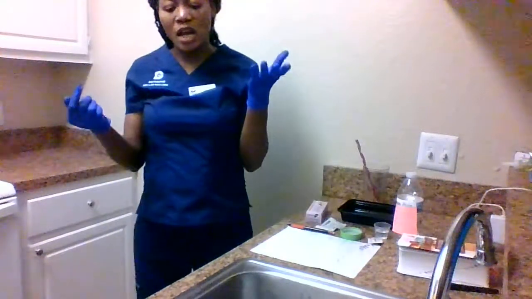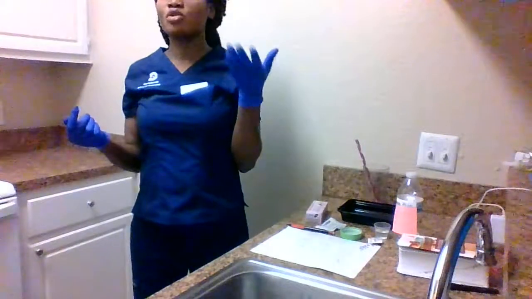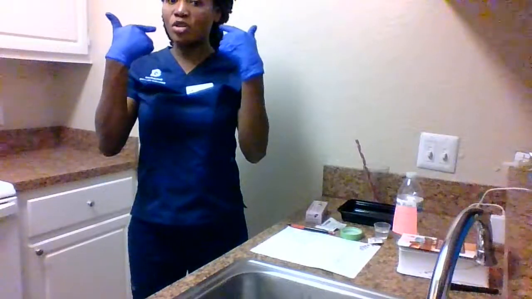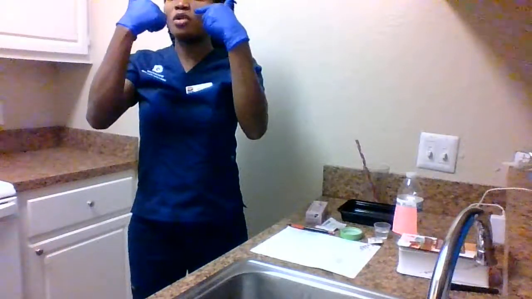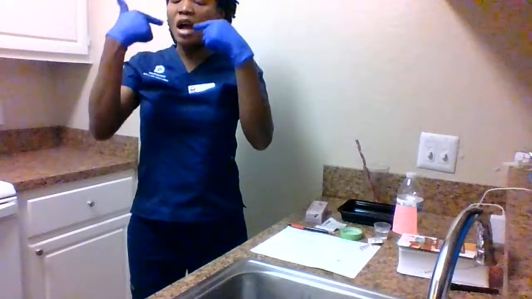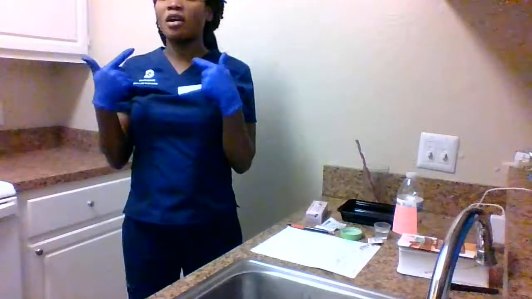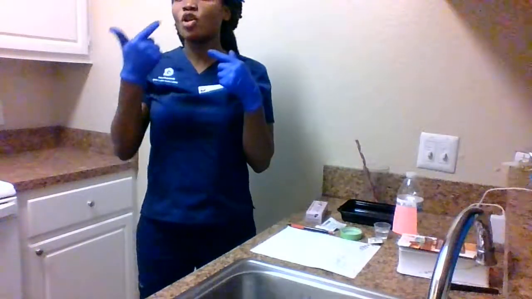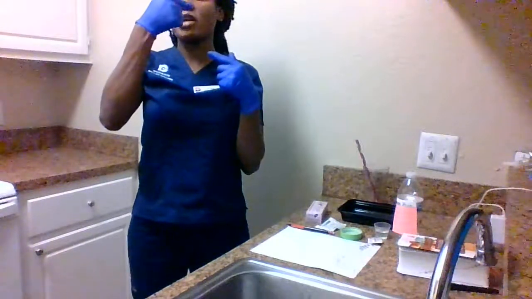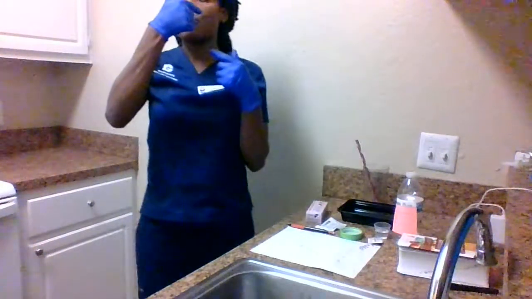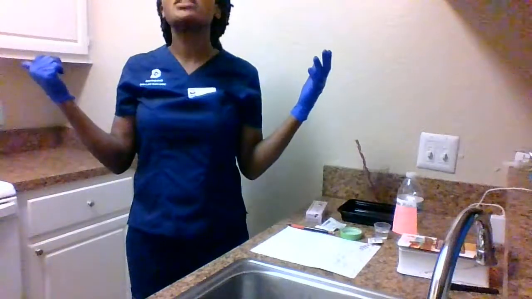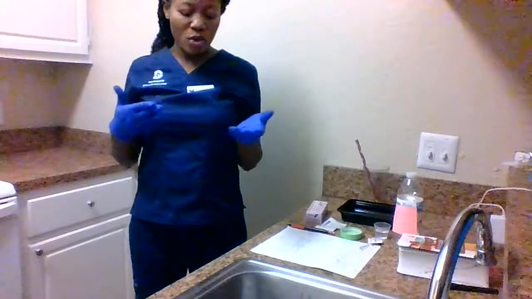So the next one is nasal drop. So for the nasal drop, I will instruct the patient to breathe through his nose and hold the dropper above the nares, and also install the prescribed number of drops properly, and also ask the patient to remain supine for 5 minutes with his head back. So the next one is the enema.